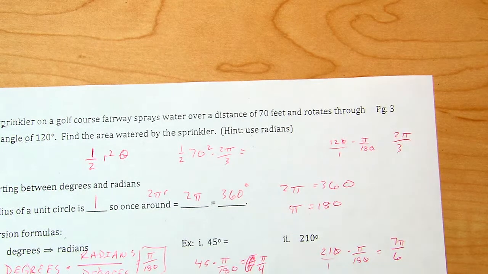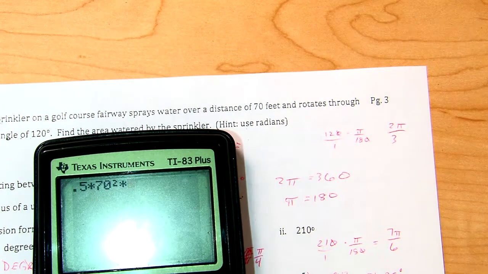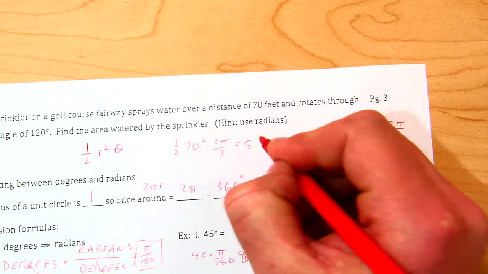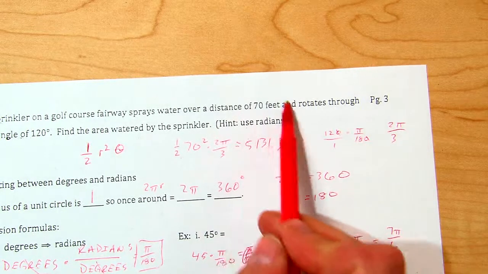If I want an area, it's okay to punch all those numbers on my calculator. So I'll go 0.5 times 70 squared times 2 pi divided by 3, and voila, have your area of 5,131.3, and it looks like this is going to be square feet.